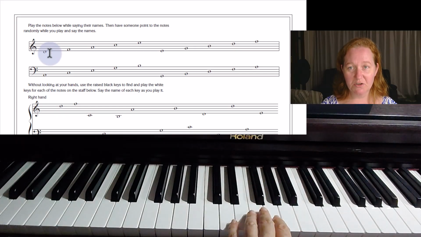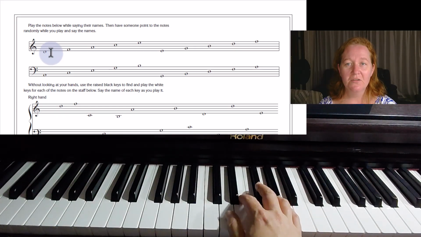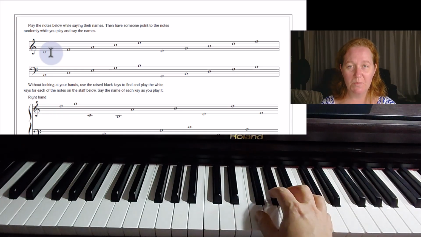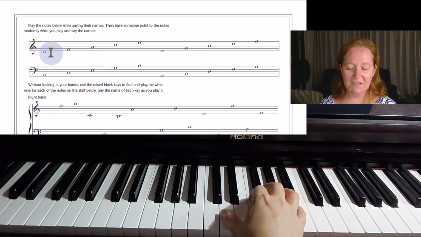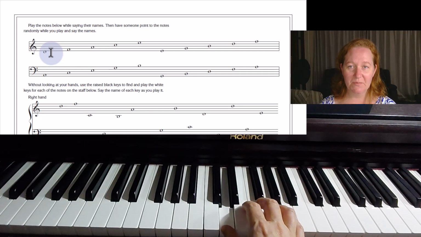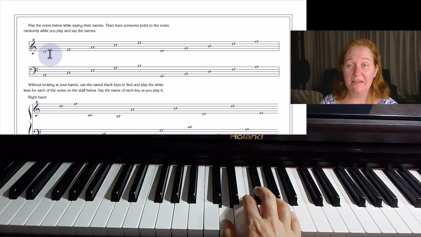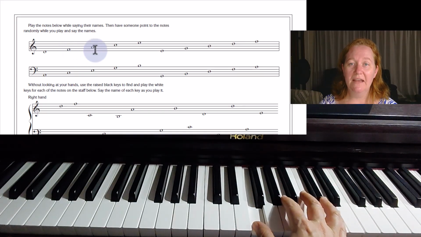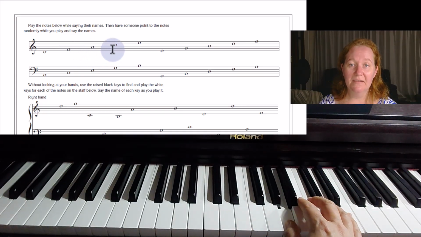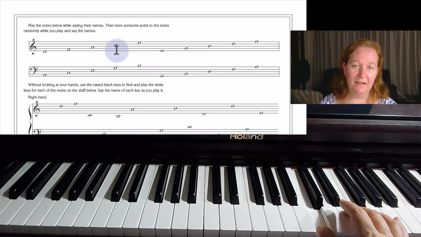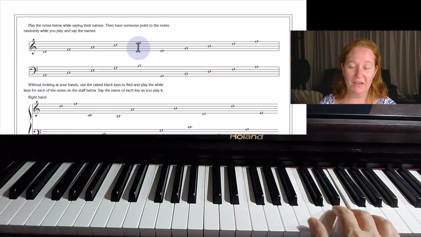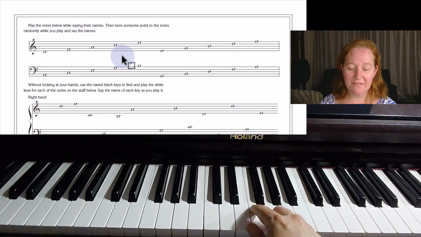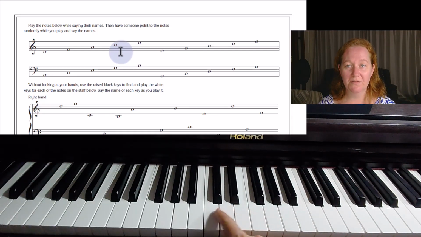So we're going to start this in the treble clef, using the right hand. The first note is below the first space. The first space would be F, F-A-C-E, but this is below that first space. So it's going to be a D. Okay, so we start with playing a D, and then we have an F, and then an A, and then a C, and then an E on the keyboard. So F, A, C, E are those spaces, and then the D is below the first line.